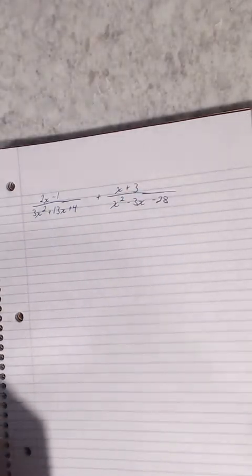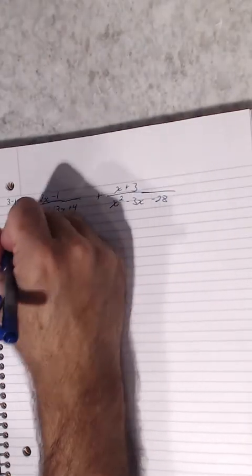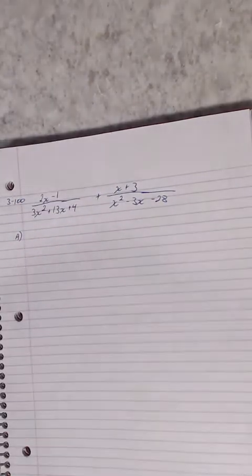Okay, this is the last problem. So part A says, with your team, decide how you can alter the expression so that the fractions have a common denominator. Be ready to share your ideas with the class.